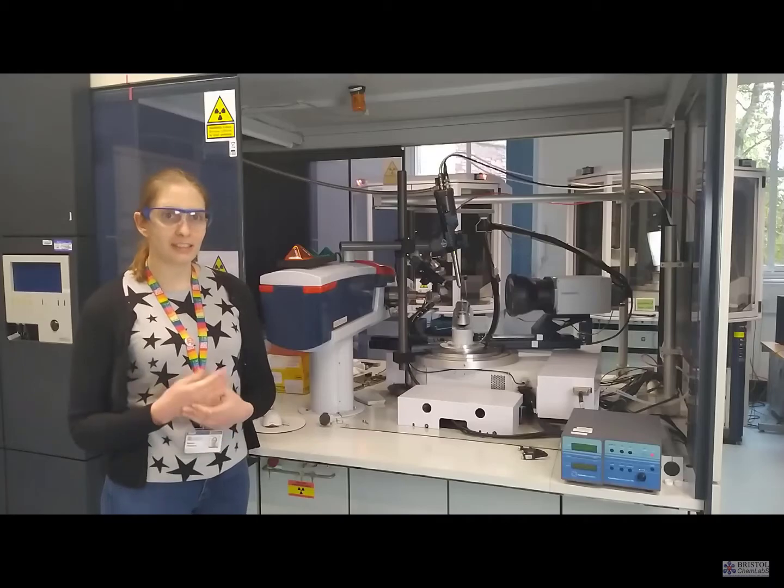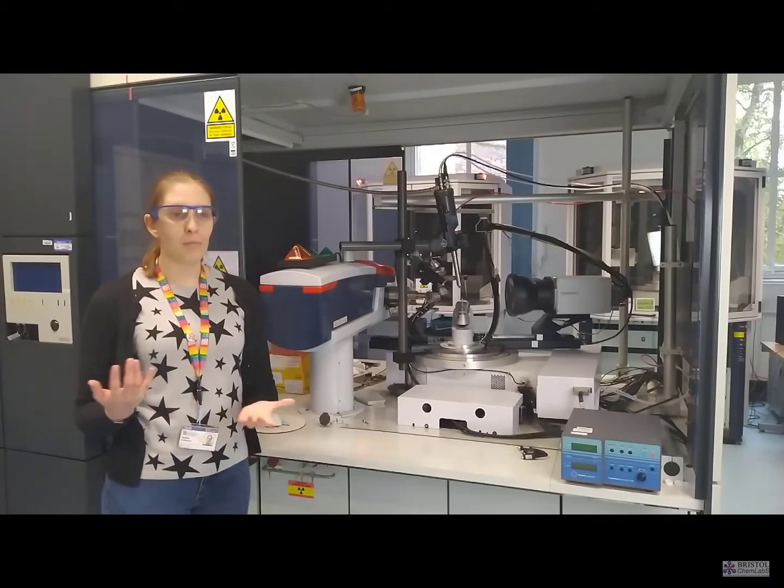we check the instruments monthly to make sure that we're not seeing any more than background radiation that we'd expect.